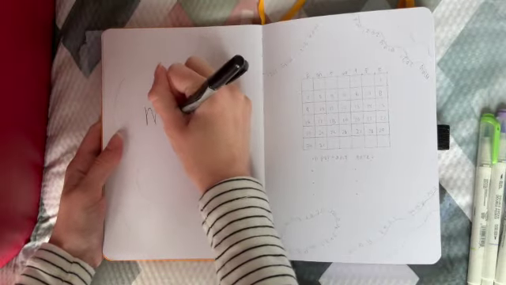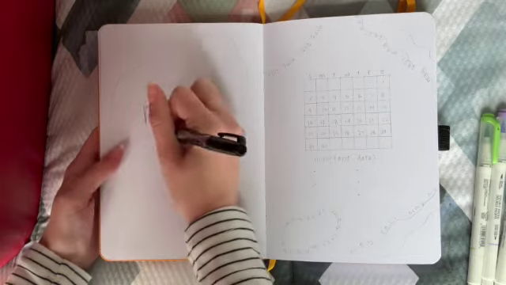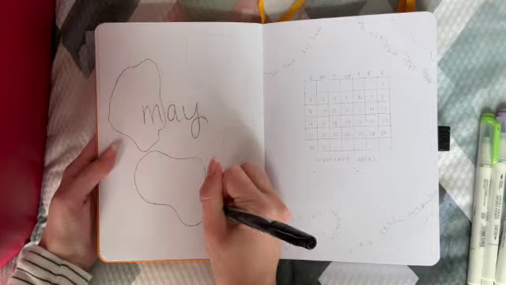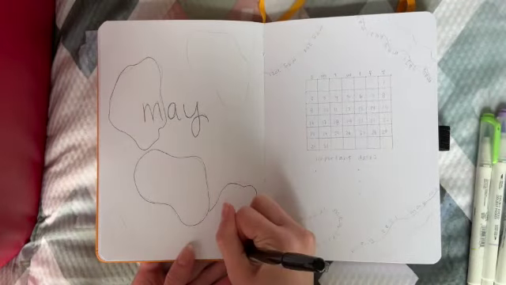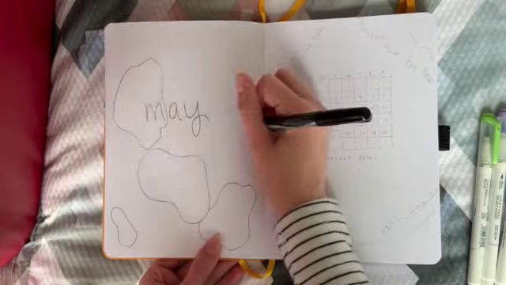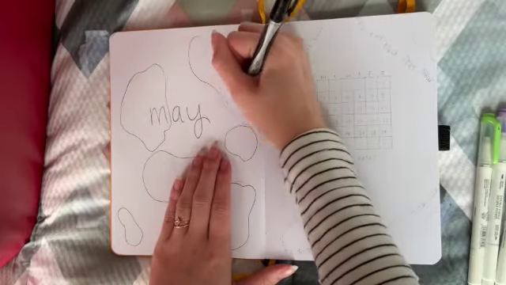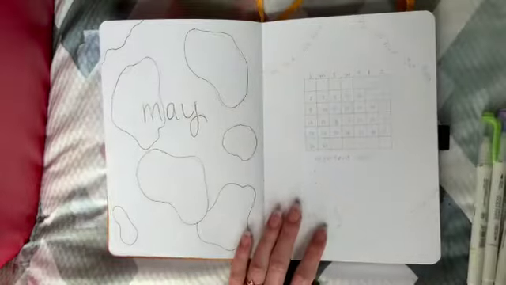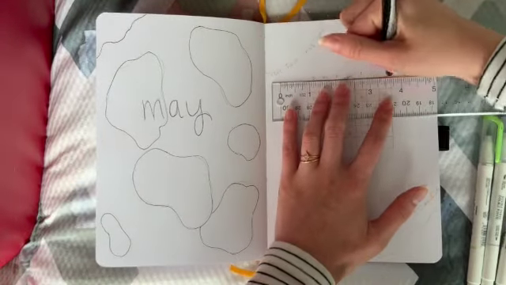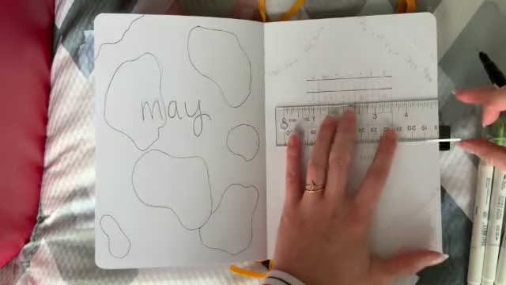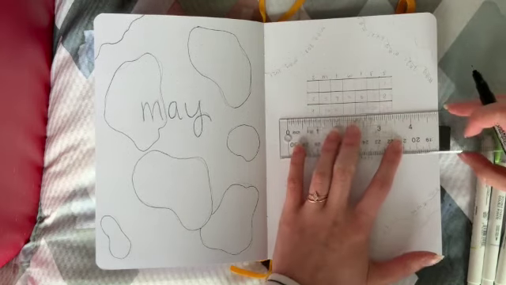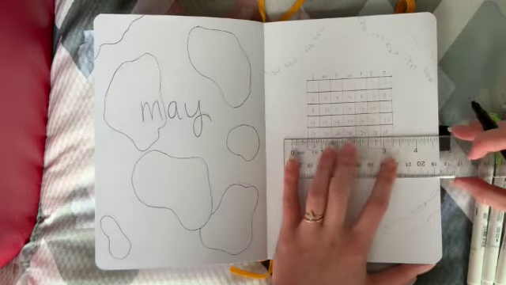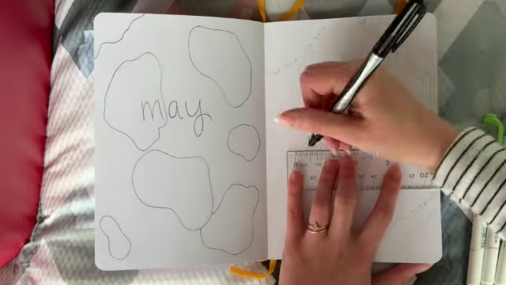Okay, so I'm just getting right into it, and the theme that I wanted to do this month is this colorful blob theme. I wanted to do just fun shapes and make it kind of abstract, like it doesn't have to look a certain way. So I'm just starting with my cover page, and as you saw, I drew out some fun little blobs around the word May, and then right now I'm just drawing out my calendar.